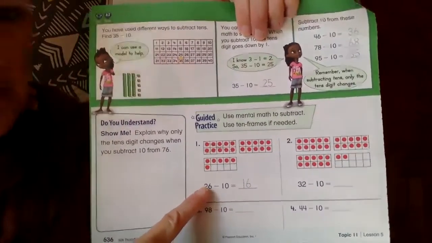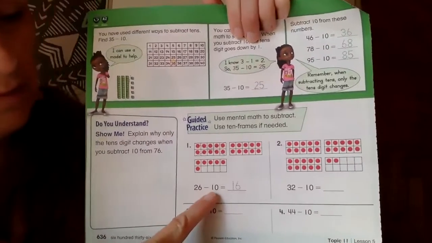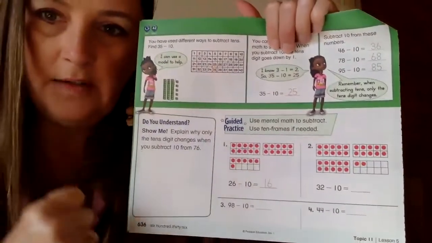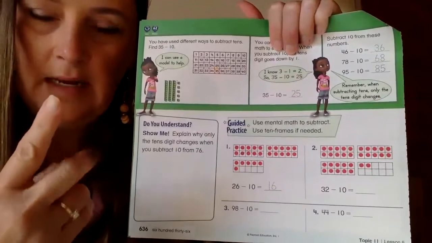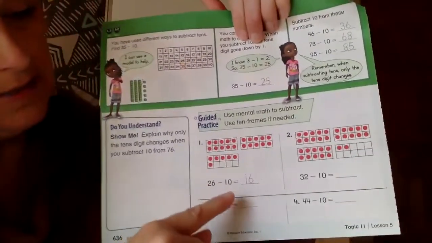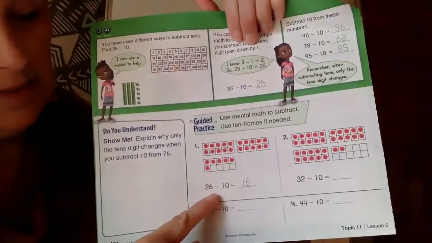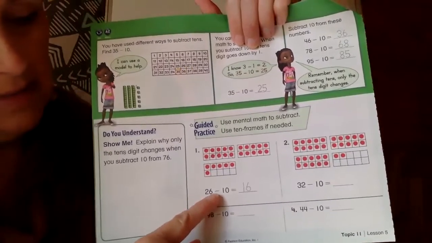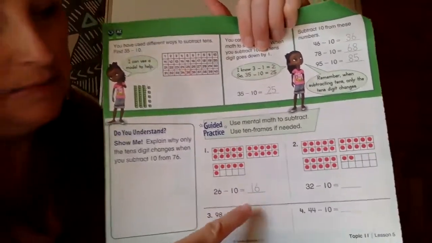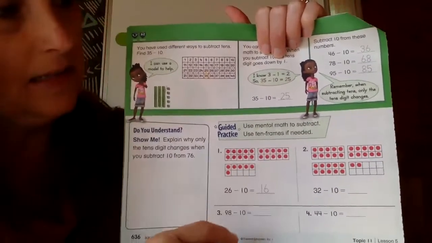Look at your tens place. You have a 2 and you have a 1. So what is 2 minus 1? Okay, so if I have 2, I take 1 away. It leaves me 1. Okay, so I'm going to have a 1 in my tens place, and my ones place will stay the same. It would be 6 minus 0, which is still 6, because 0 doesn't take anything away.